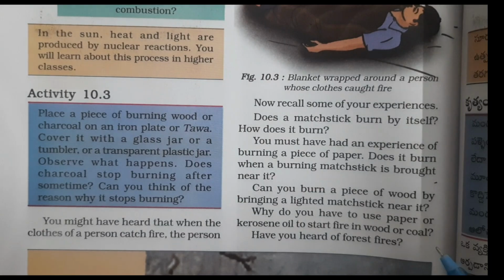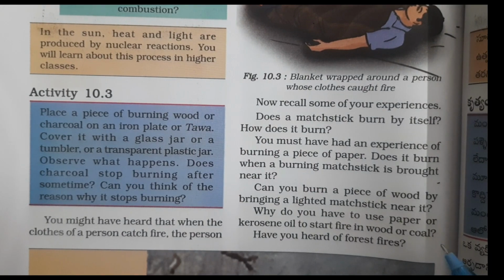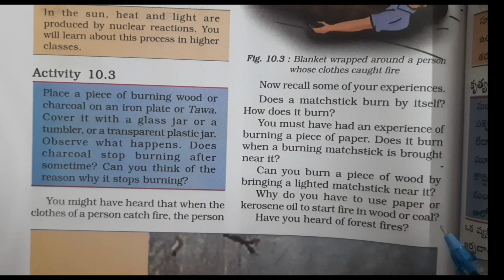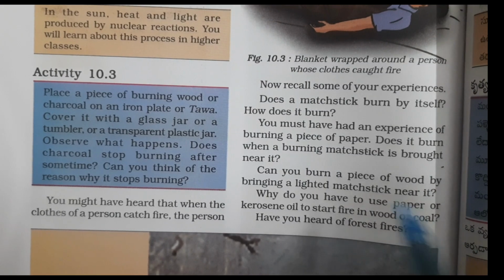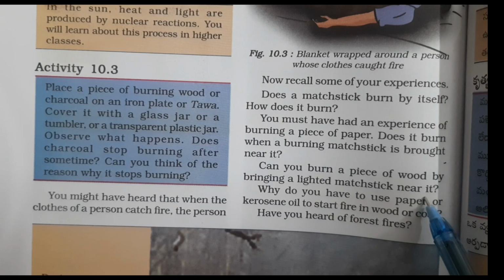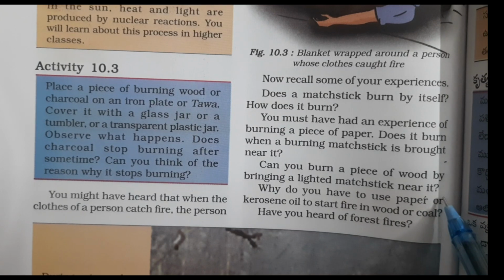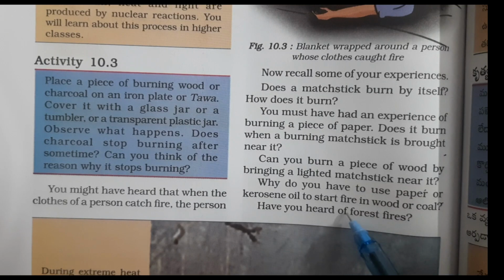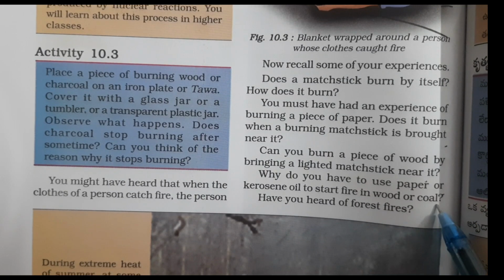To make something burn, we need to provide the minimum temperature at which it will start burning. That minimum temperature is called ignition temperature. Can you burn a piece of wood by bringing a lighted matchstick? The answer is no, because we cannot bring it to the ignition temperature. Why do you have to use paper or kerosene oil to start a fire in wood or charcoal?